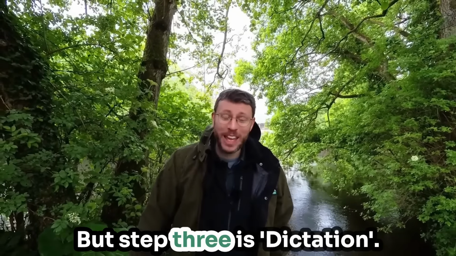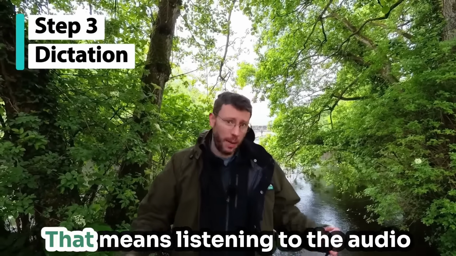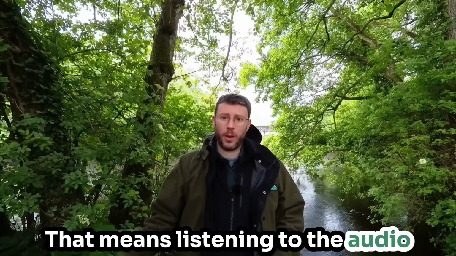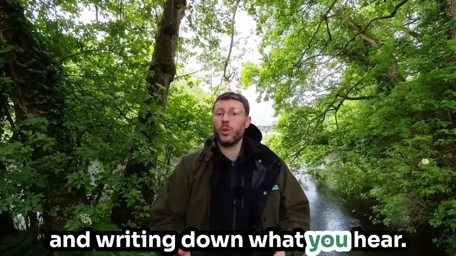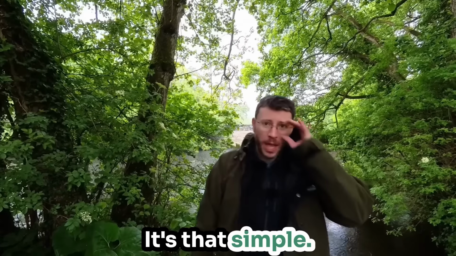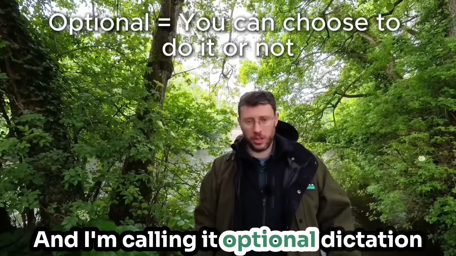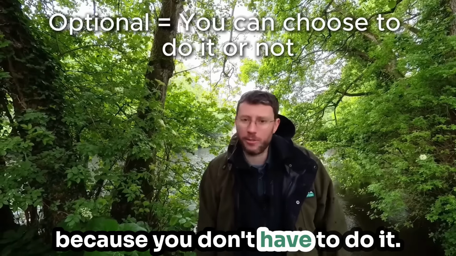But step three is dictation. That means listening to the audio and writing down what you hear. It's that simple. And I'm calling it optional dictation because you don't have to do it.